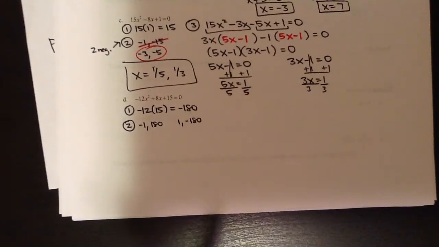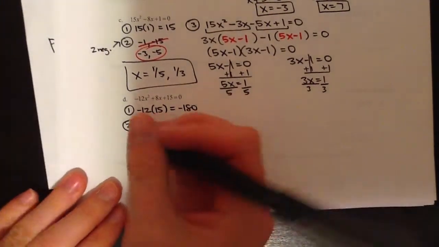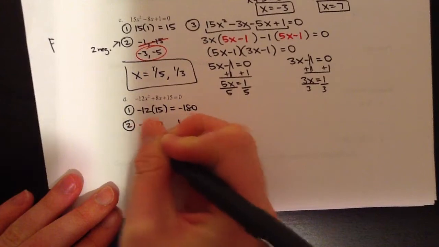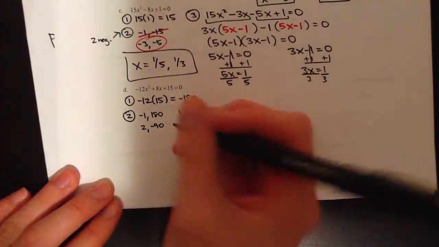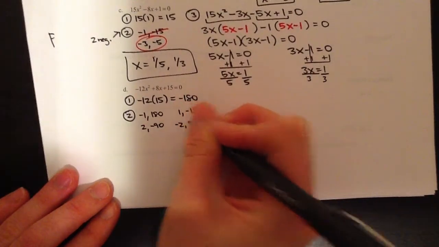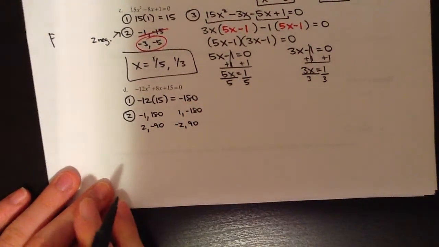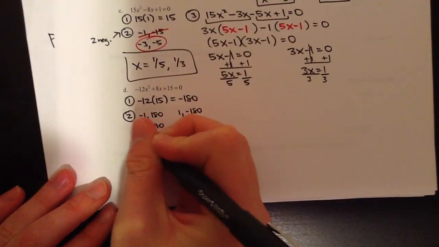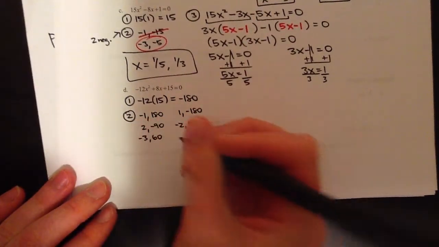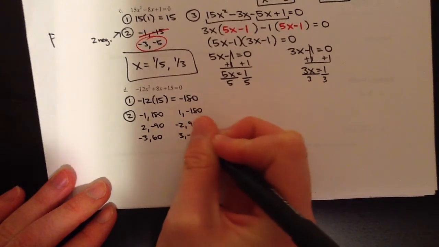So 180, let's see, 2 is also a factor. So it could be 2 and it would be negative 90. That would multiply to negative 180. Or it could be negative 2 and positive 90. 3 is also a factor. So 3 and 60. So it could be negative 3 and positive 60, or positive 3 and negative 60.